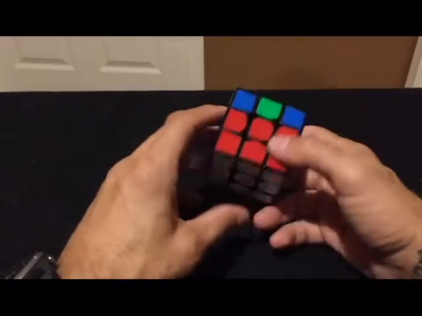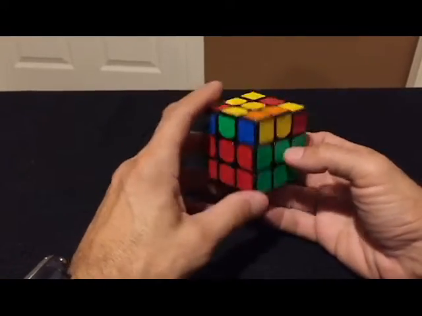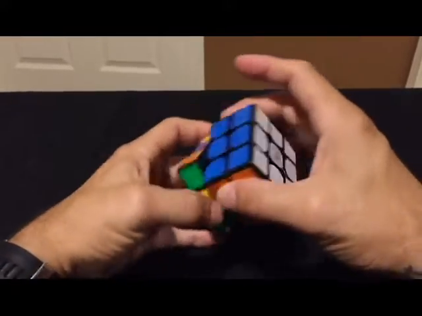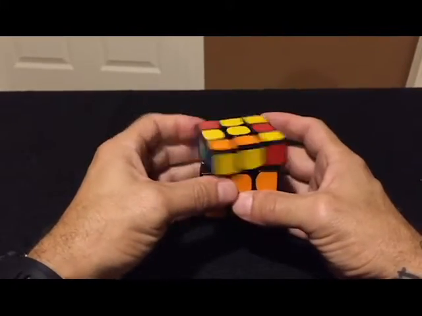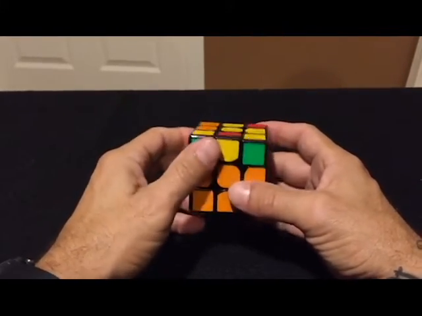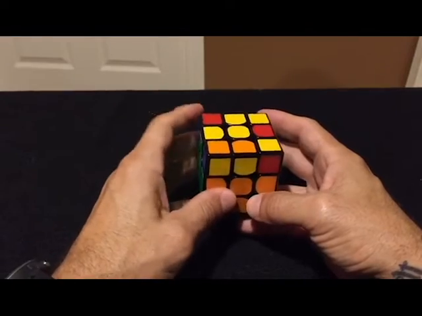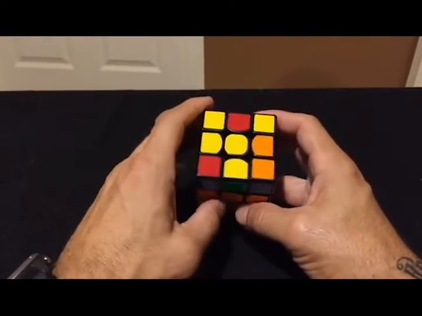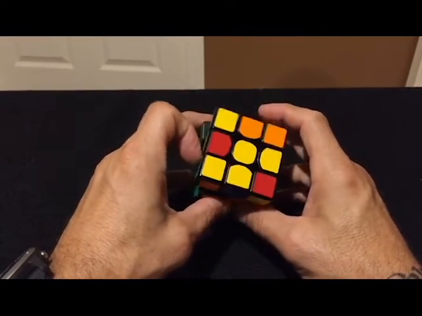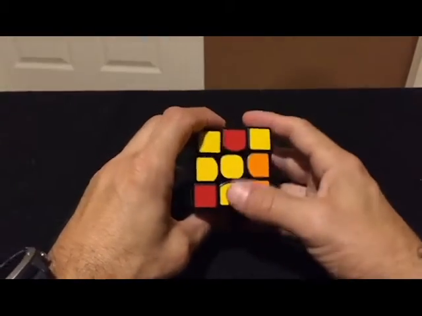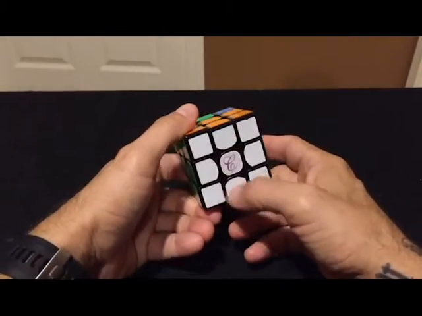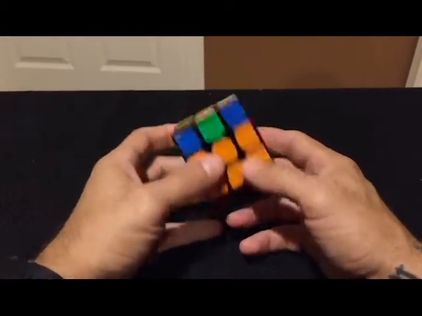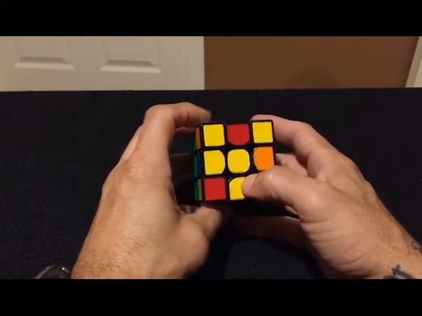So now that that's done, we've got F2L, or the first two layers, solved. We have to solve the last layer. Now remember I mentioned to look OLL. To look means we're going to look for a certain pattern on top. And what that really means is, remember the cross here? We solved the white cross. We're going to solve now the yellow cross.